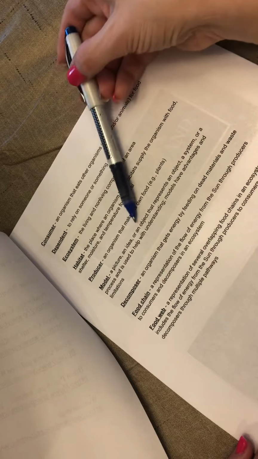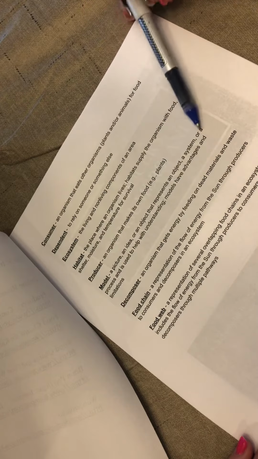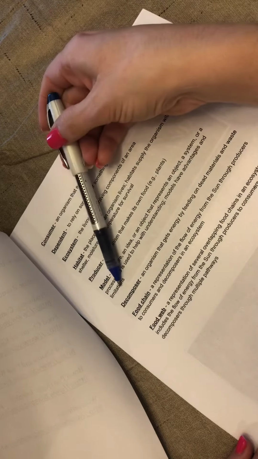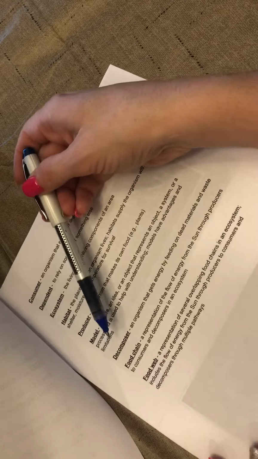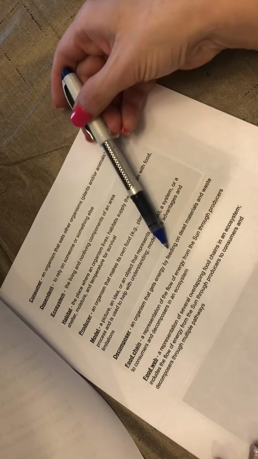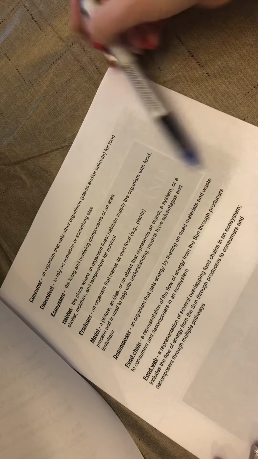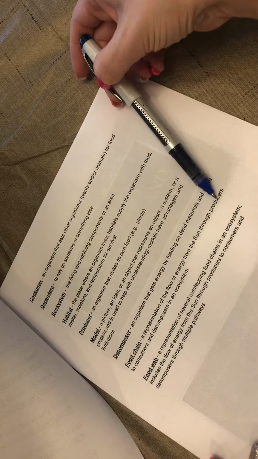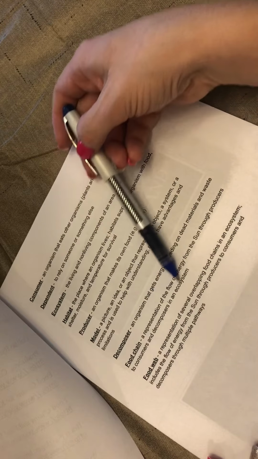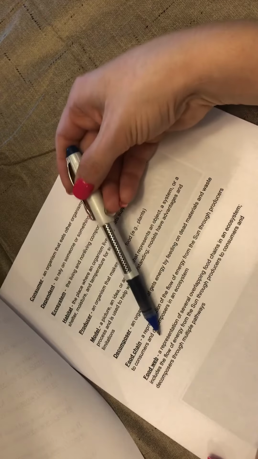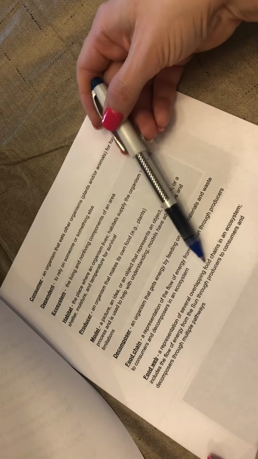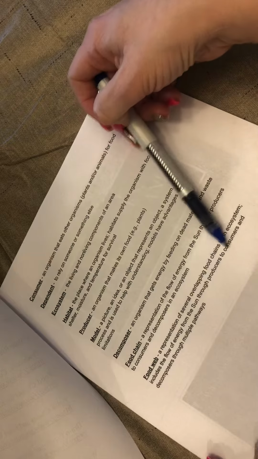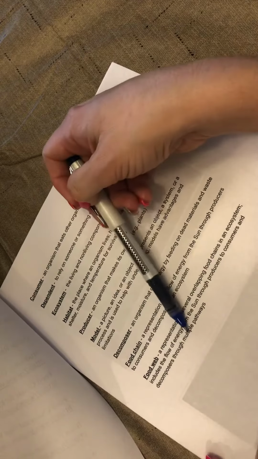Model is a picture or idea of an object that represents an object, a system, or a process used to help with the understanding. Models have advantages and limitations, though. Decomposer is an organism that gets its energy by feeding on dead materials and waste. Food chain, a representation of the flow of energy from the sun through producers and consumers and decomposers in the ecosystem. And a food web is a representation of several overlapping food chains in an ecosystem. It includes the flow of energy from the sun through producers and consumers and decomposers through multiple pathways.